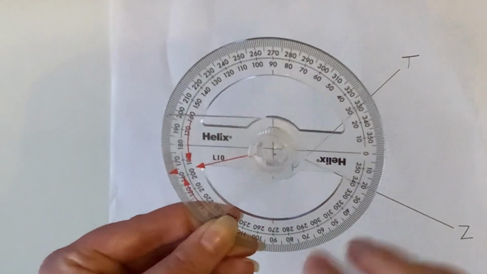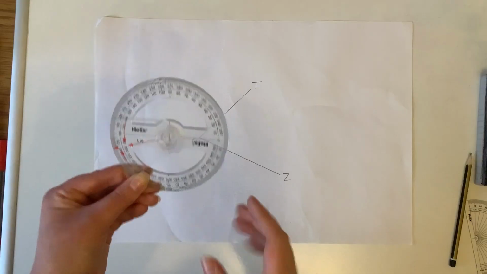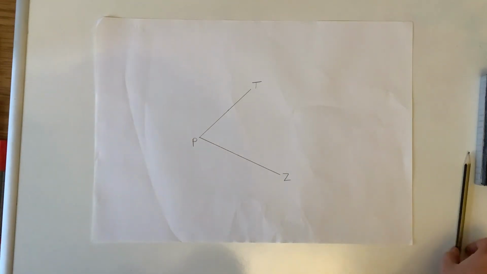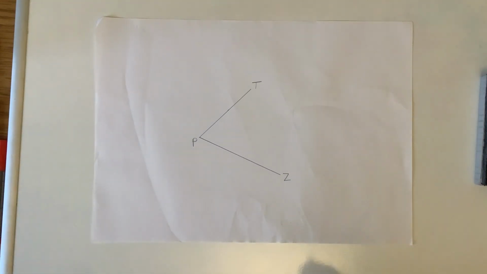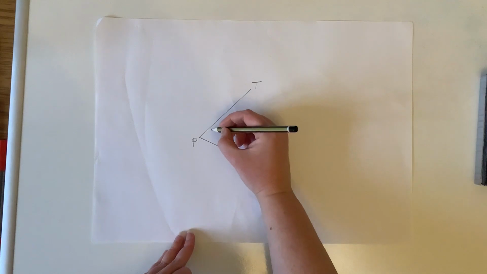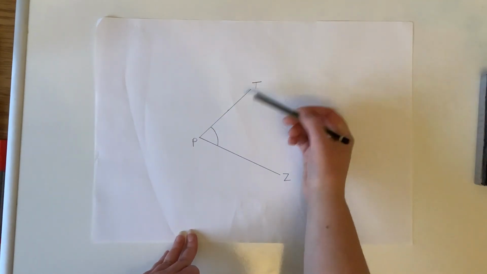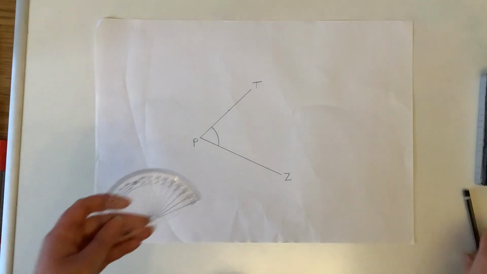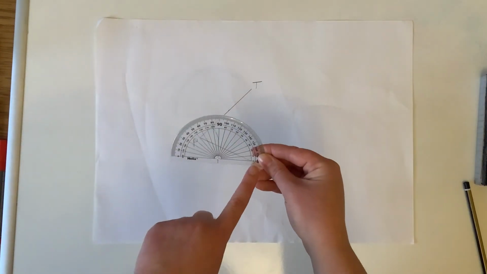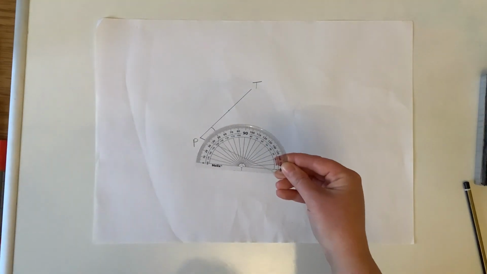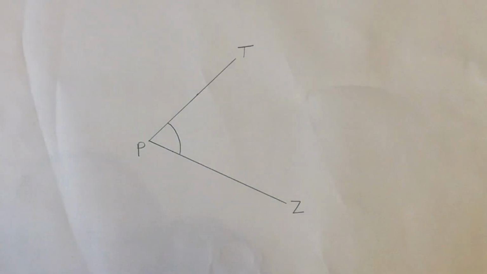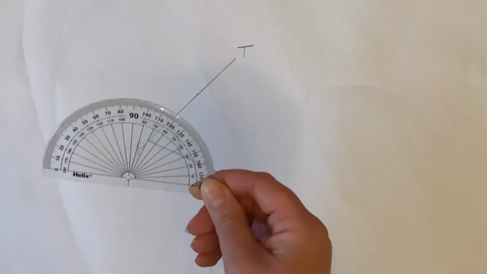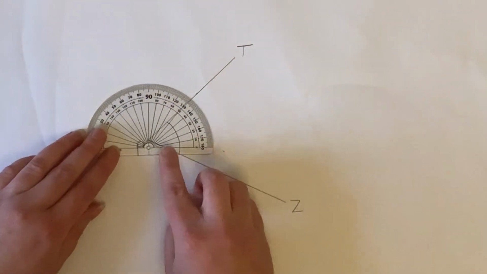Okay, so your protractor, if you have one at home, may look a little bit different, but remember, if you don't have one, please do not worry. What I'm going to do now is show you how I would measure this angle here. Okay, so I've got the angle TPZ or ZPT, and I'm going to start off by measuring it using my half circle protractor. Like I said, the centre point I need to align with my vertex. So that's what I'm going to do first.